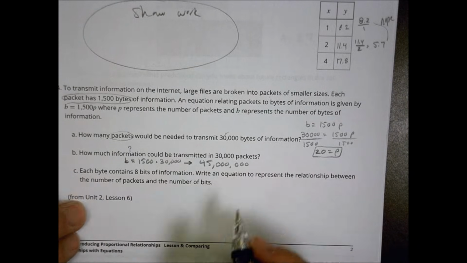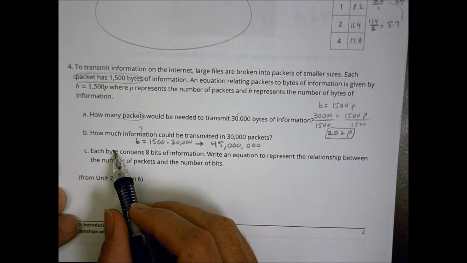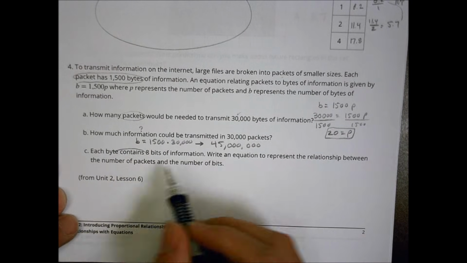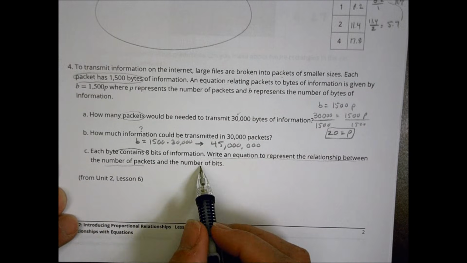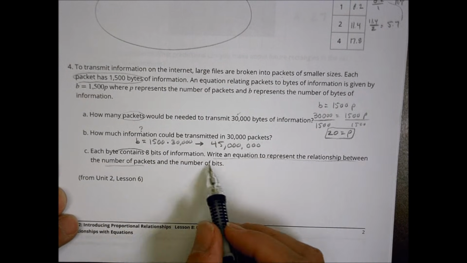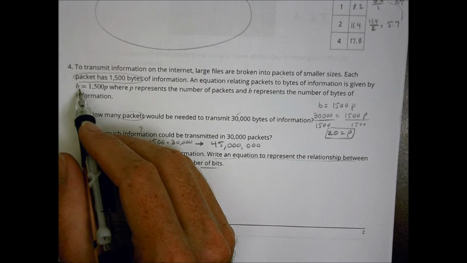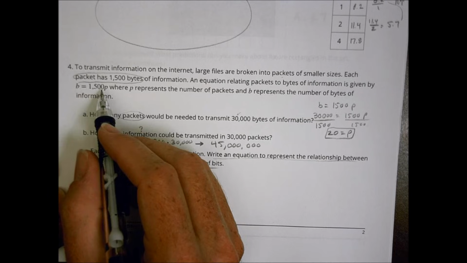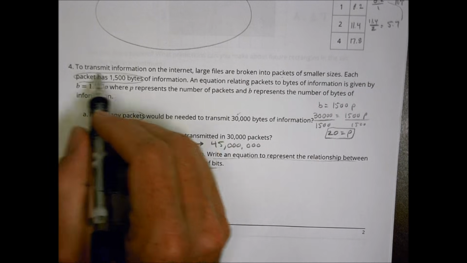The last one here is a little bit interesting because it says that each byte contains 8 bits of information. Write an equation to represent the relationship between the number of packets and the number of bits, not bytes, bits. Okay, so before, our packet was in terms of 1500 bytes, right?